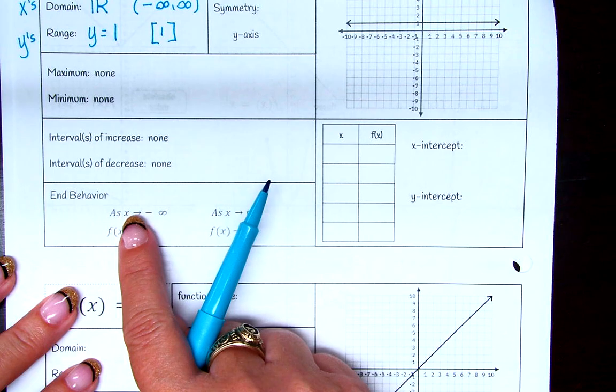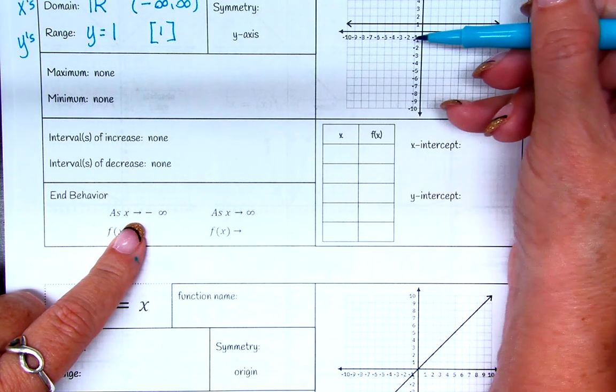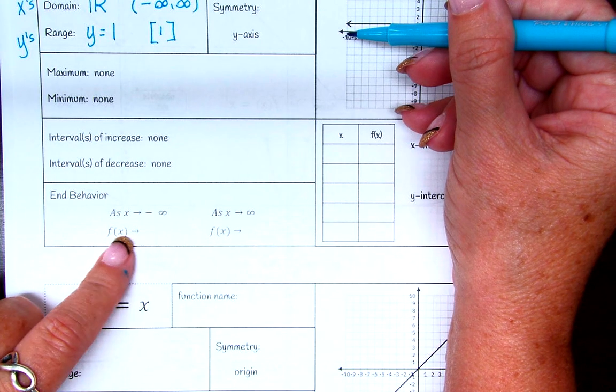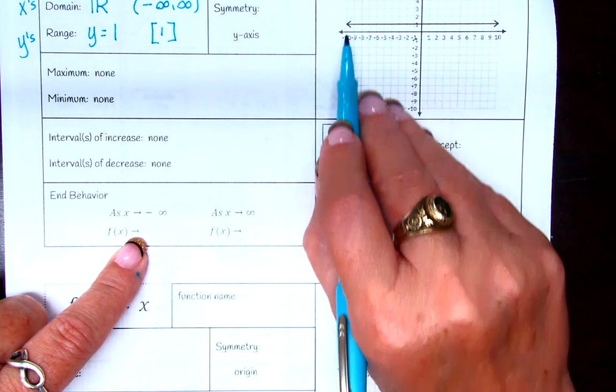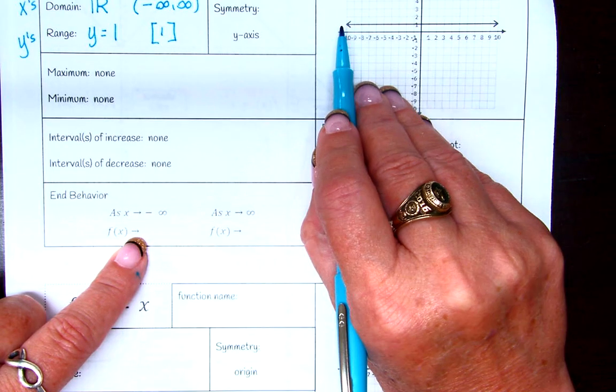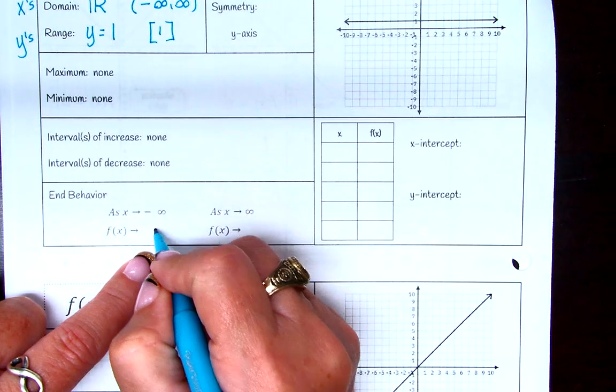As x is going to the left, as the x's are going this way, what's happening to the y's? Where is the y? It's just at 1, right? Doesn't matter how far I go to the left, I'm always going to go up to 1.